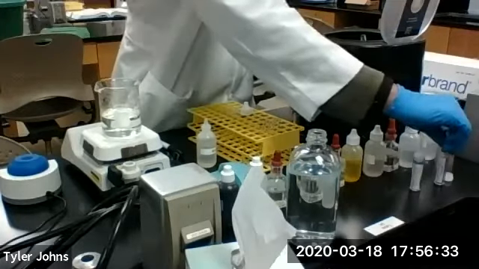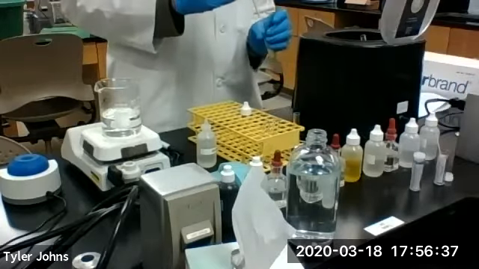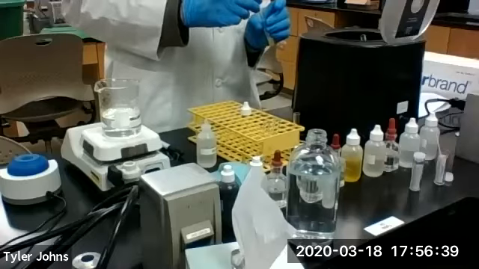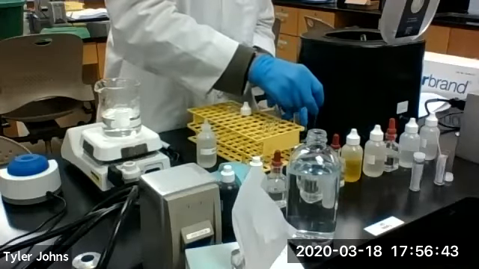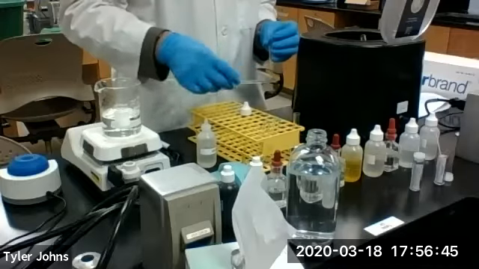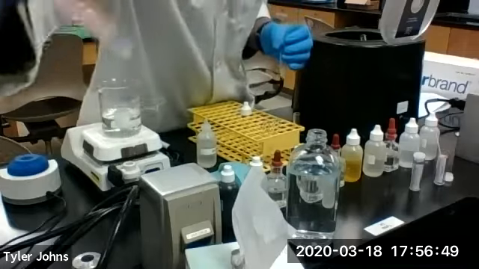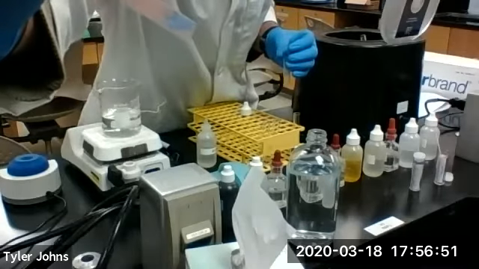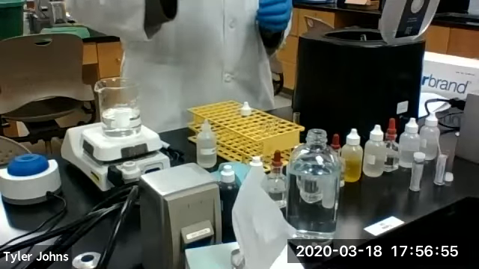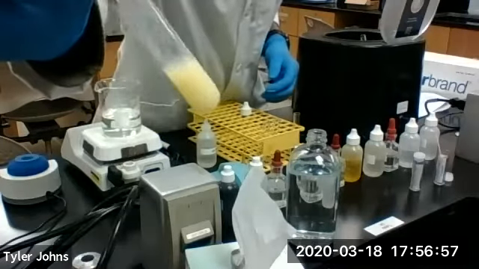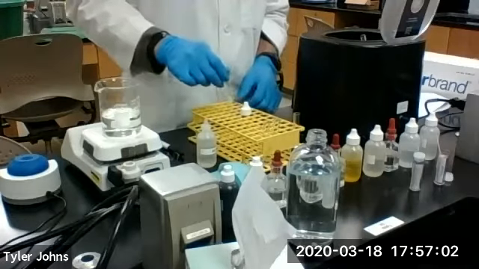I'm going to check the pH. They are indeed alkaline. As you can see, we have some precipitate forming. We will let this stand for 2 or 3 minutes.